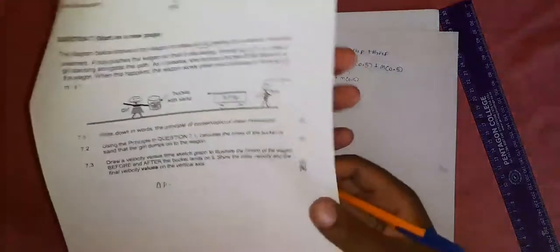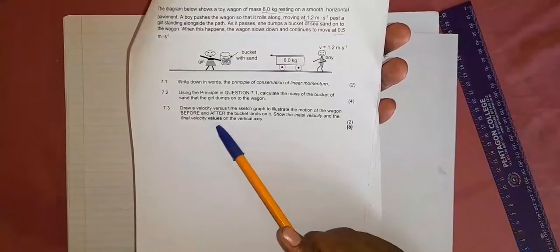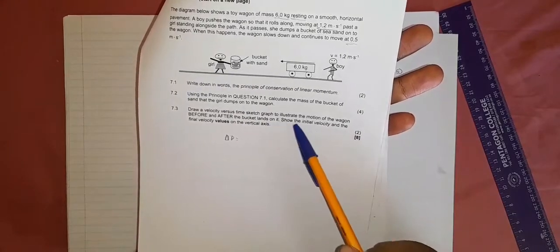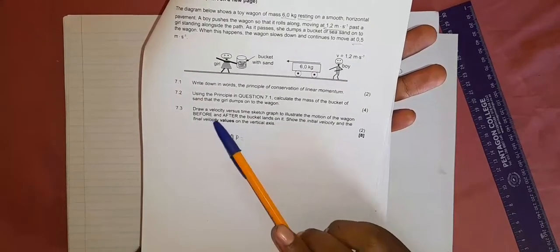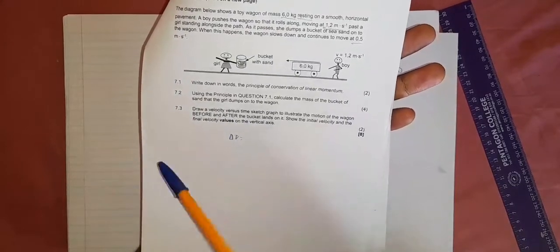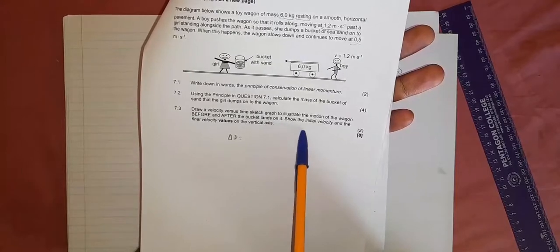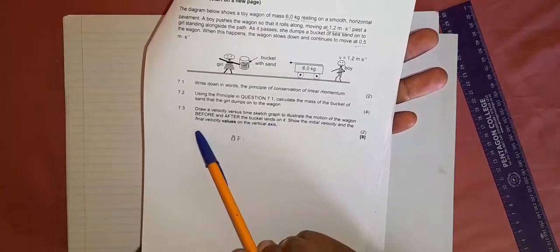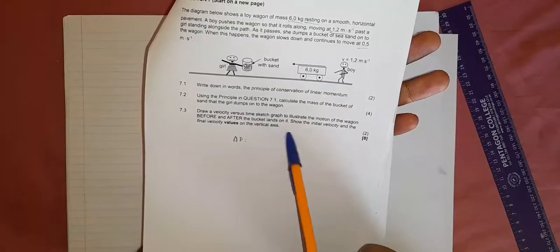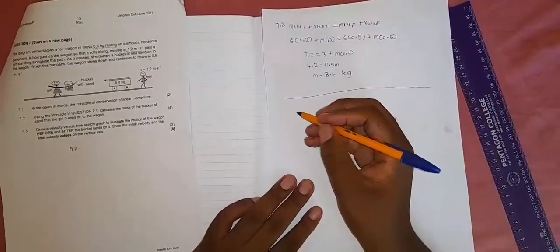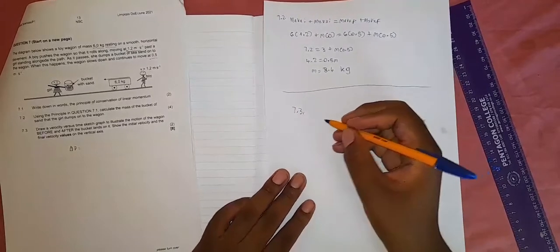Let's move to another question. Draw a velocity versus time sketch graph to illustrate the motion of the wagon before and after the bucket lands on it. Show the initial velocity and the final velocity values on the vertical axis. So I told you the important things to remember when drawing a graph. So 7.3, we will start with the line of the y-axis.